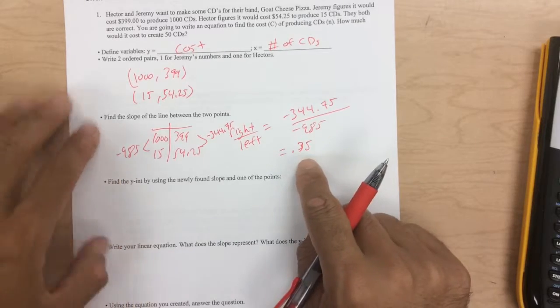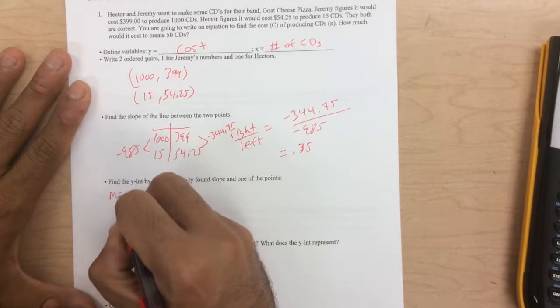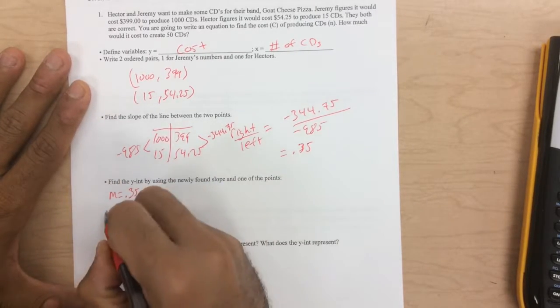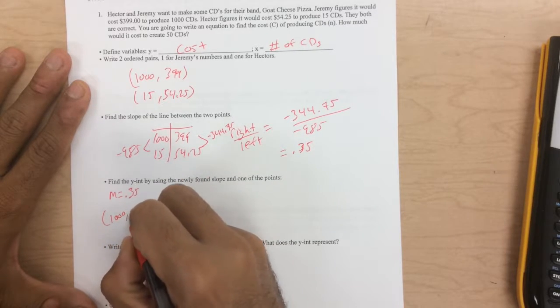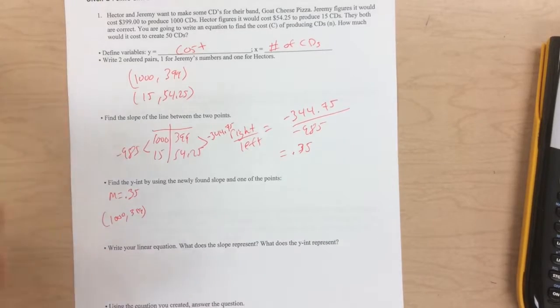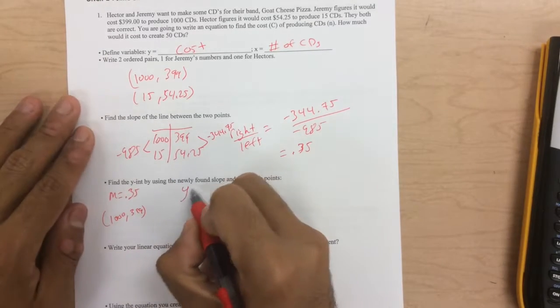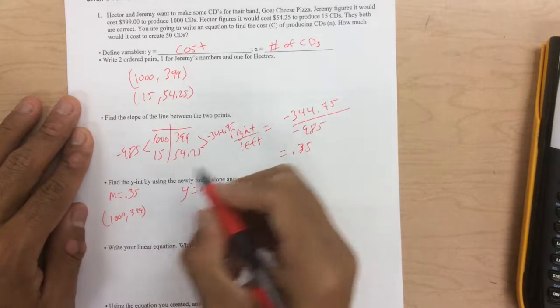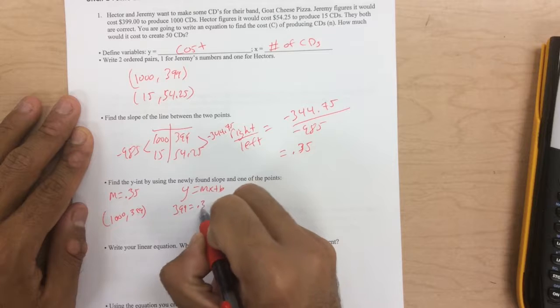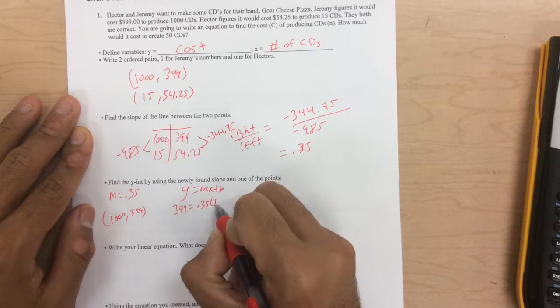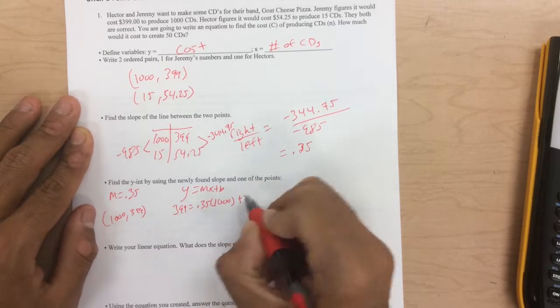So my slope is 0.35. Now using that slope, and using one of these ordered pairs, I'm just going to use 1,000 and 399, and I'm going to find my letter B. Using y equals mx plus b, the y, which is 399, equals the slope times the x, which is 1,000, plus b.